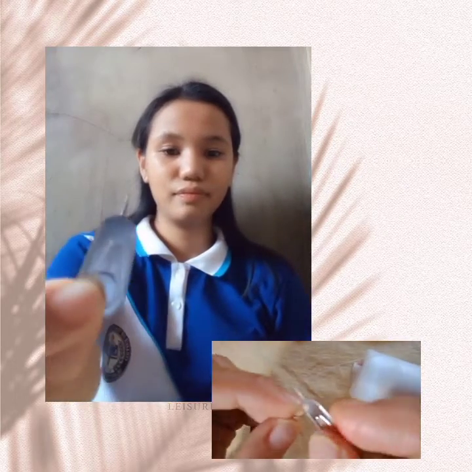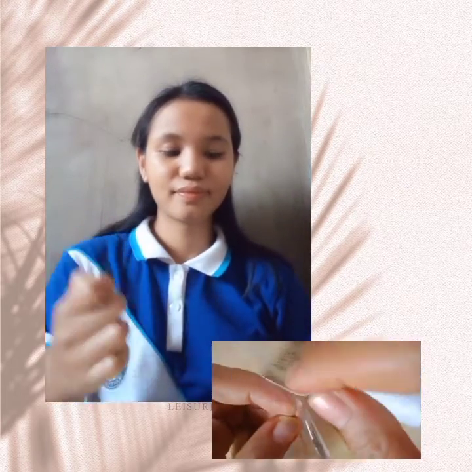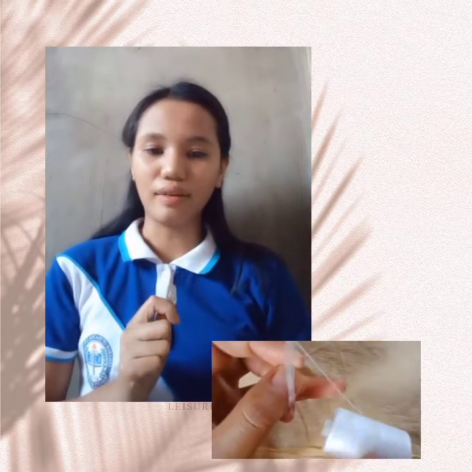Another example of a stitching tool is the thimble. A thimble is a small pitted cup that we wear on our finger to protect it from being pricked by the needle while sewing. It is usually worn on the index or middle finger. We also have the needle threader. It is a device that can help us put the thread through the eye of the needle.